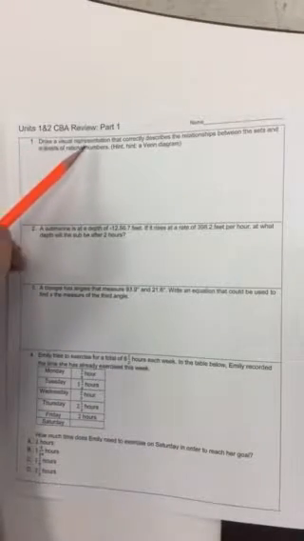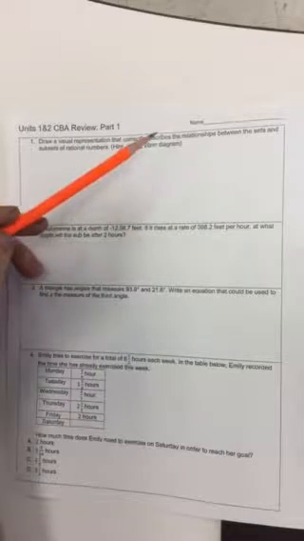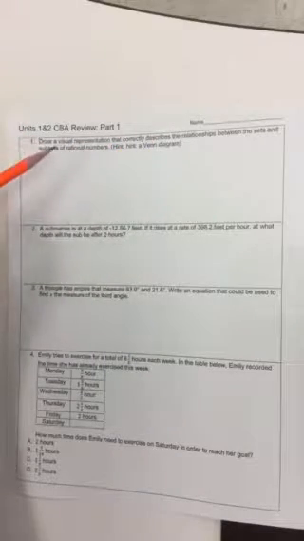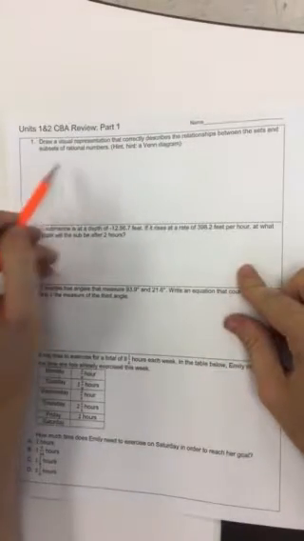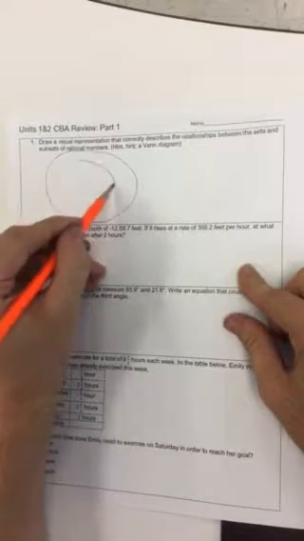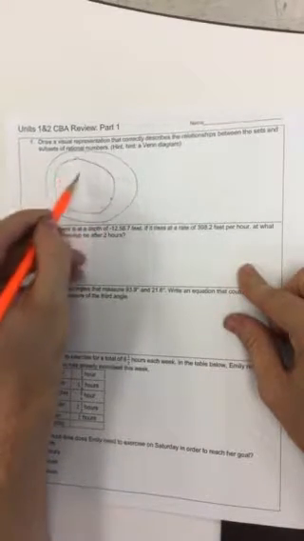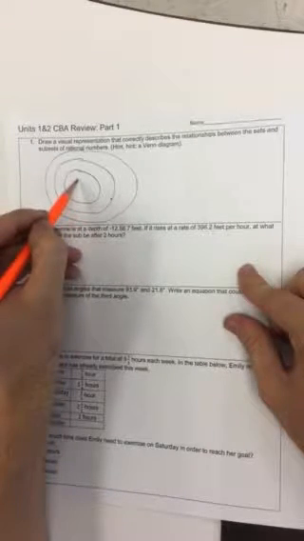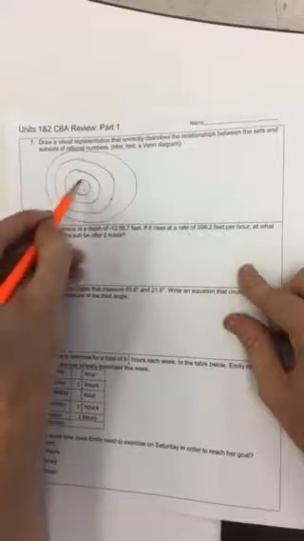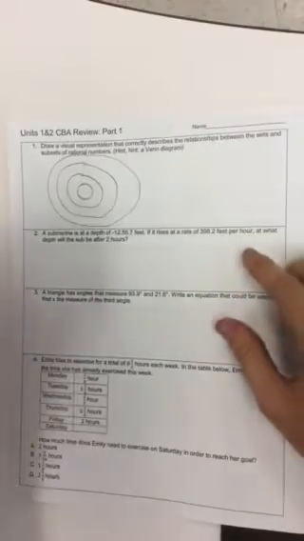It says, draw a visual representation that correctly describes the relationships between the sets and subsets of rational numbers. What I saw everyone do in class is they drew a circle and then a circle right next to it, like a normal Venn diagram. That's not what we're saying. In your notes, you should have something that looks like this. I know my drawings are terrible, so I apologize for that in advance.